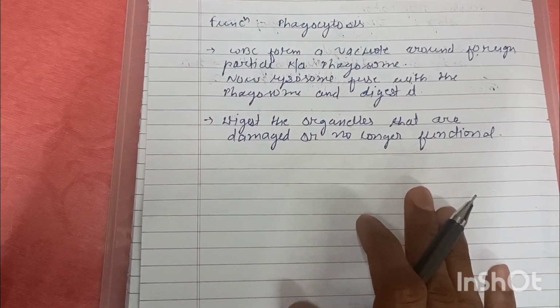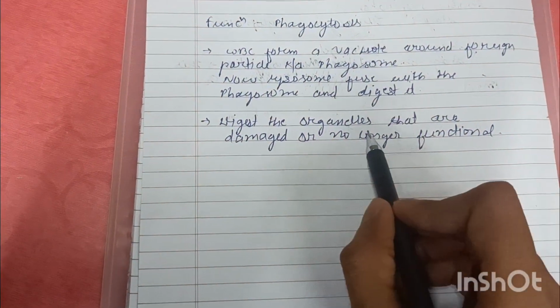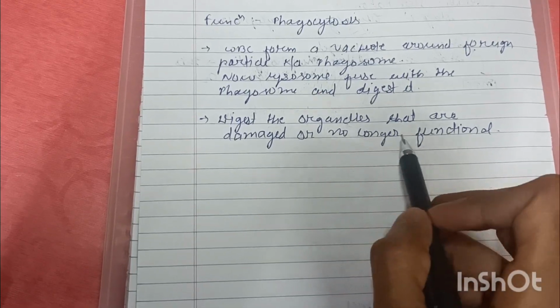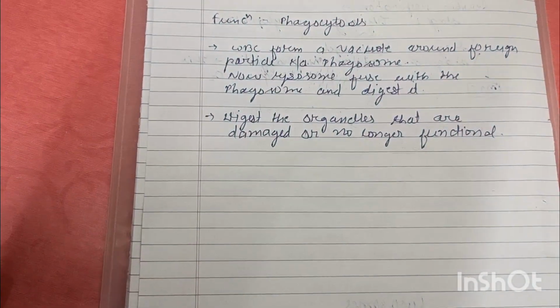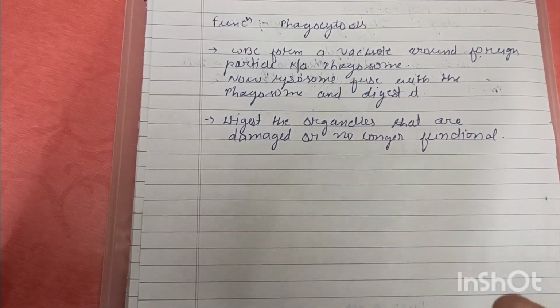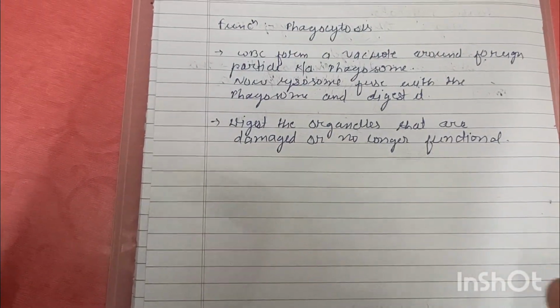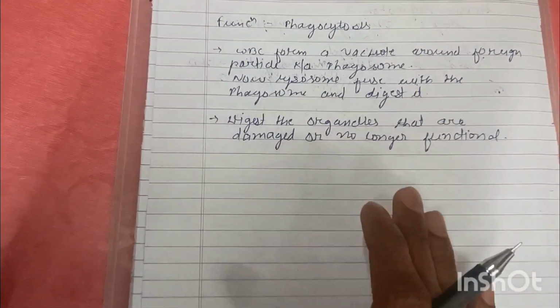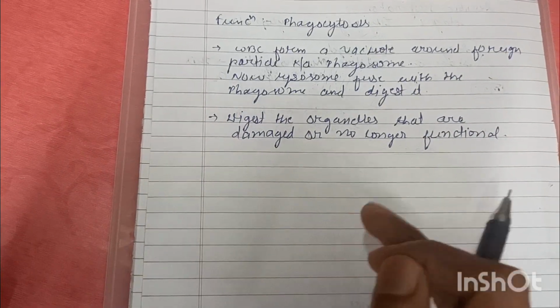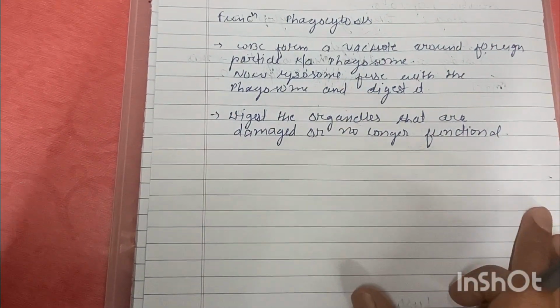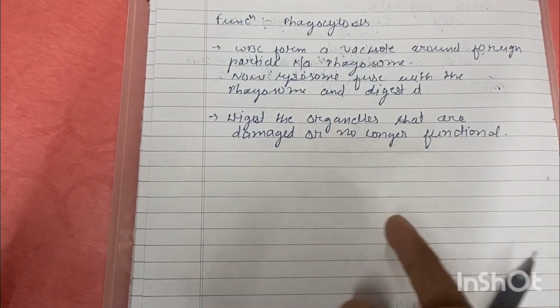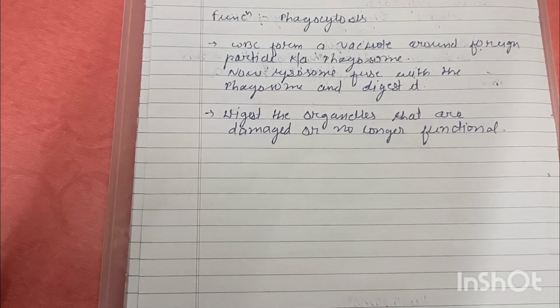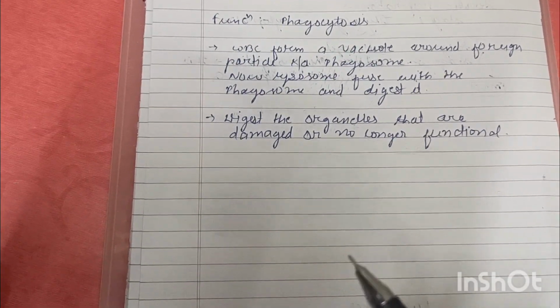The second key function of lysosome is to digest the organelles that are damaged or no longer functional. In our body, after a certain period of time, some organs or some cells get damaged, or they don't function properly. So what does lysosome do? Lysosome goes to them and digests them. This, you can say, cleans our body. So these are two main functions of lysosome.